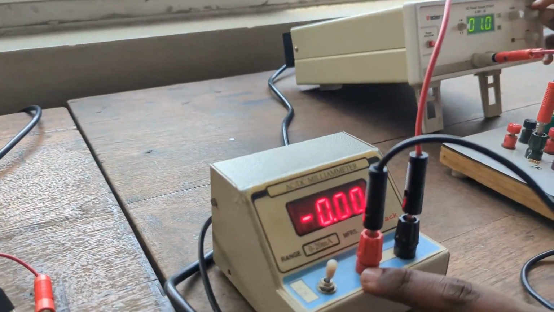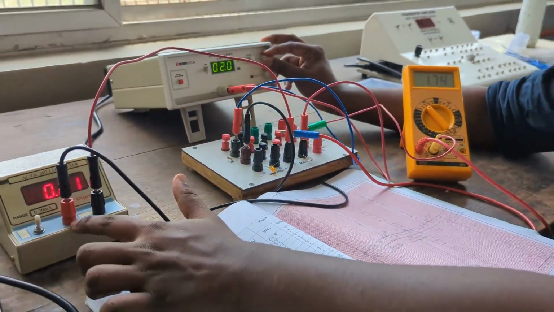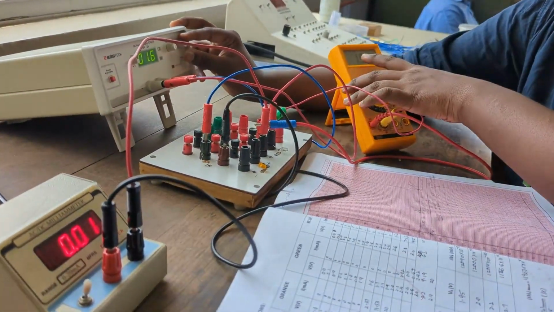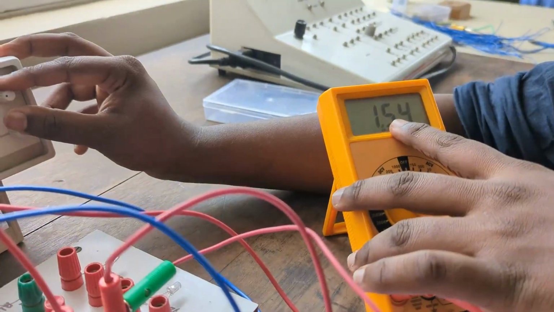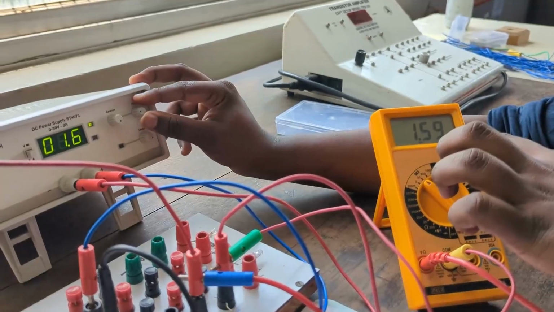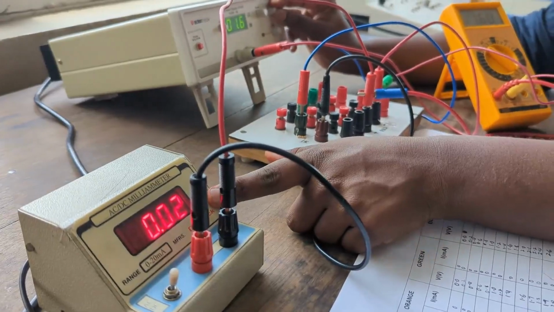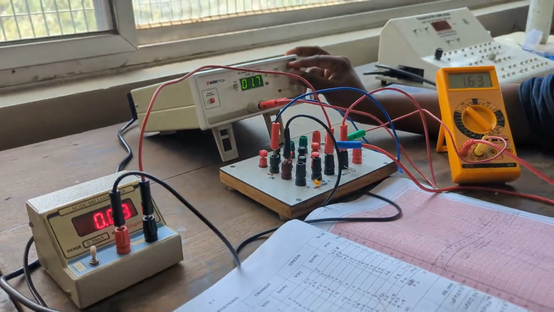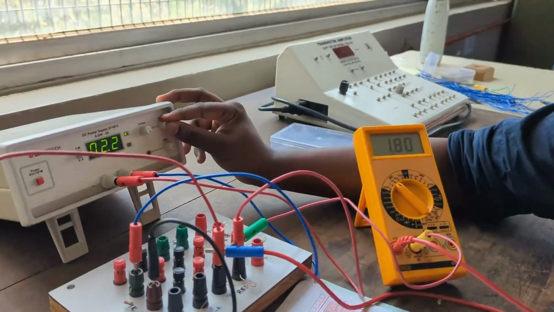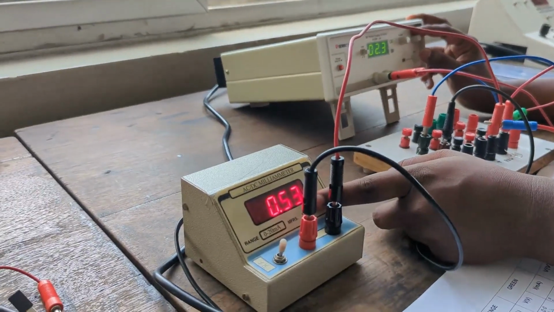At a particular voltage, the current will shoot up. As you can see, at 1.54 volts I have got the current to be 1. But you can take it as 1.6 here. So at 1.6, you got 0.02 as your ammeter reading. You can note this down. Now increase it up to 1.8. At 1.8, we are getting 0.53 as the ammeter reading.